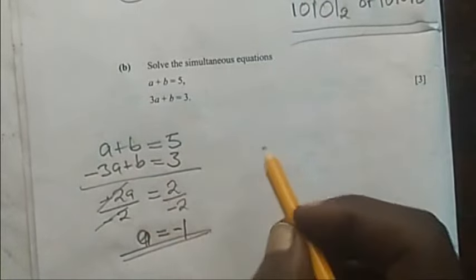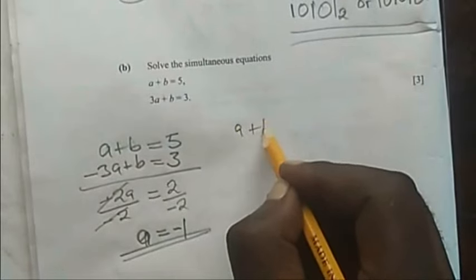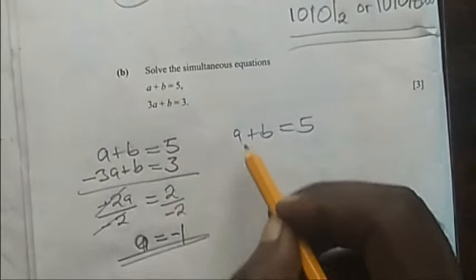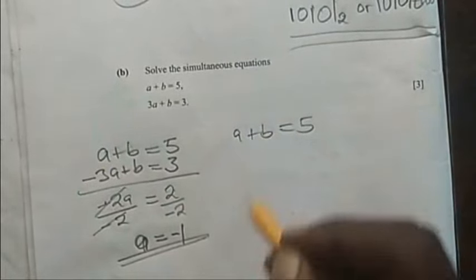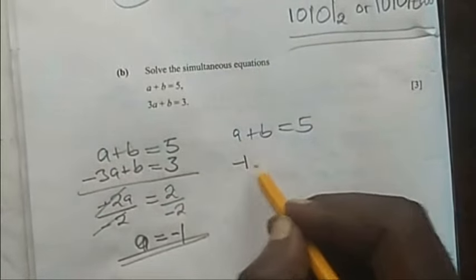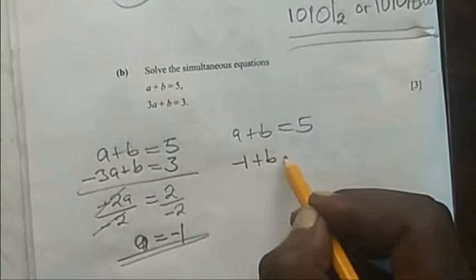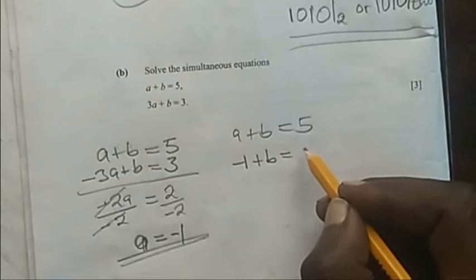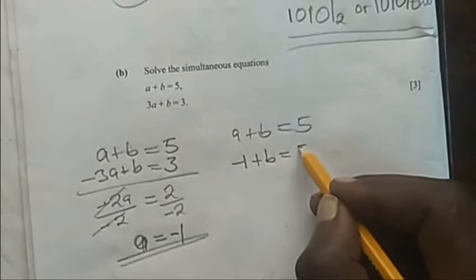So we can use the equation which is on top, this one, which is a plus b is equal to 5. Okay, then if a plus b is equal to 5 and a has the value of -1, plus b, what will be the value of b? Okay, which is equal to 5.